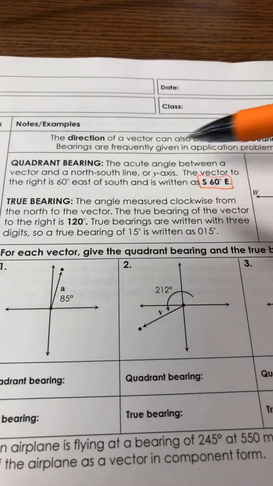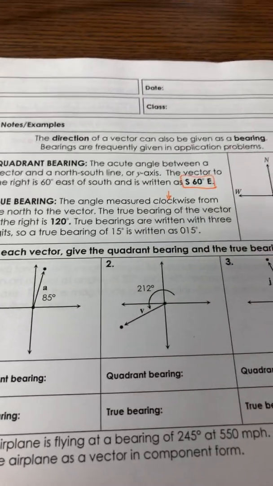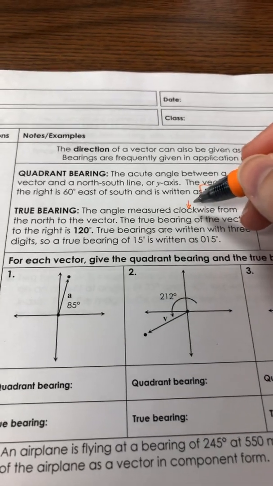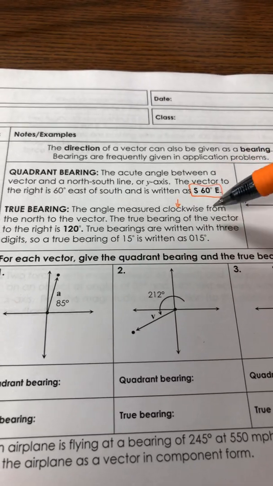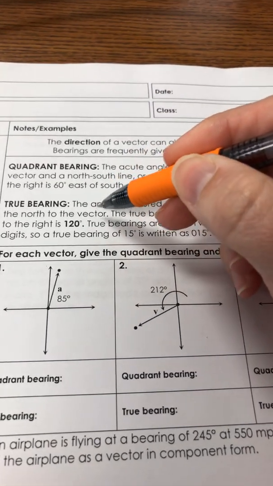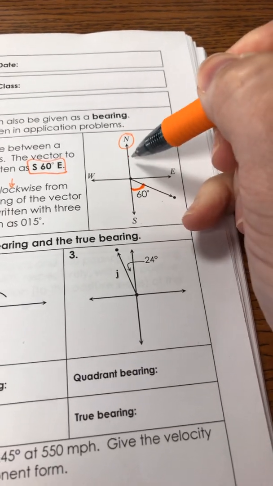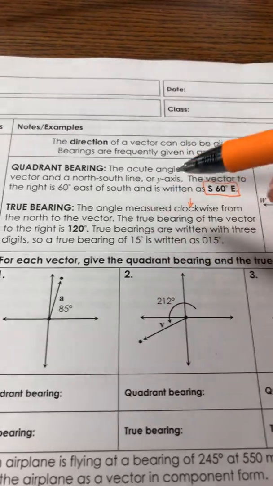Now, a true bearing is an angle measure that's clockwise. In the past, dealing with clockwise, we know that those are negative angles, but with vectors, that's not the same situation. It's the angle measured clockwise from the north of the vector. So you start north, here, and then you go clockwise, around. So the true bearing of the vector on the right is actually 120 degrees.